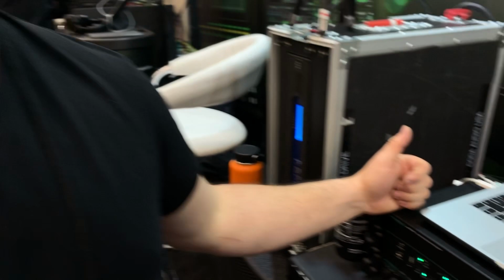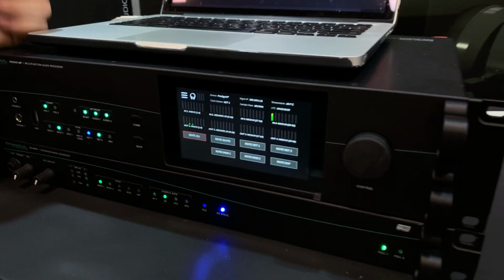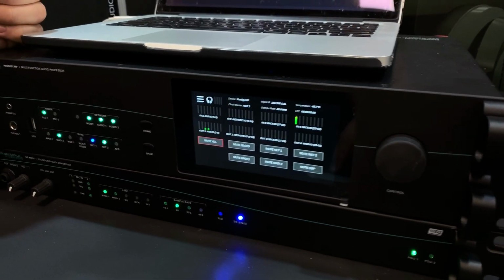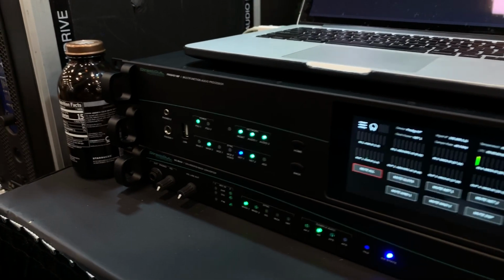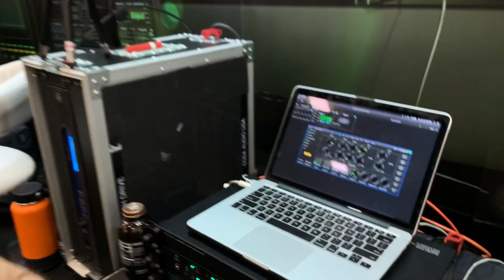Inside the box, the MC just does multi-format conversion. So you can go in Dante, out analog, in analog, out SoundGrid, in SoundGrid, out Dante, any combination of those things. So if you're running a playback rig over Dante, you can come in and then bust out a bunch of formats in a 2U package.